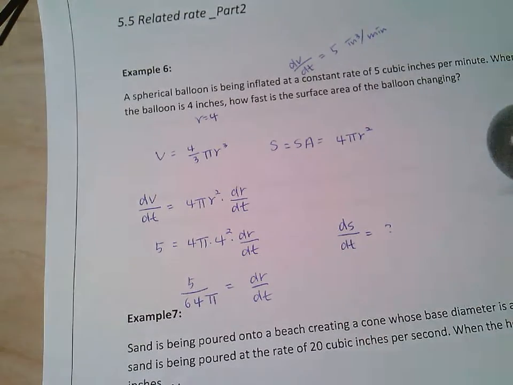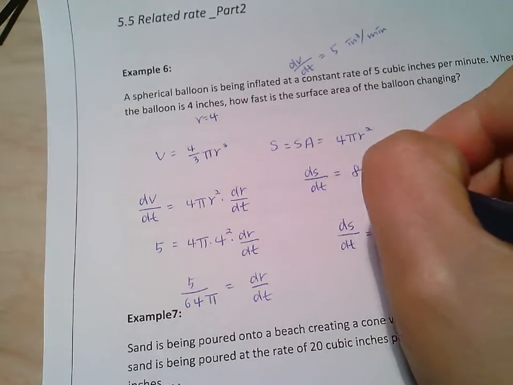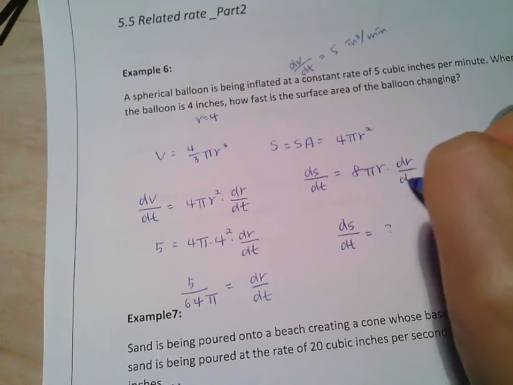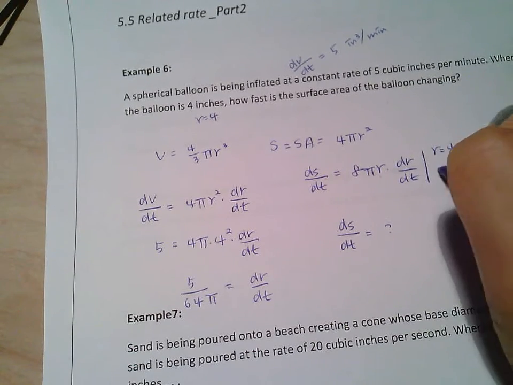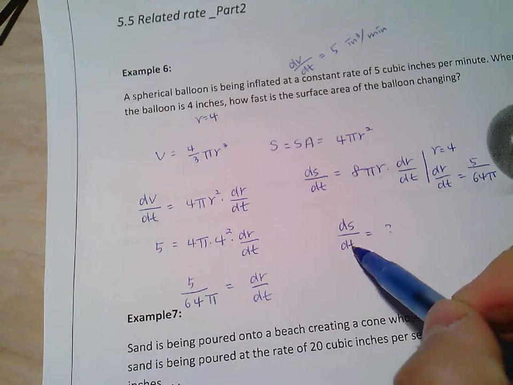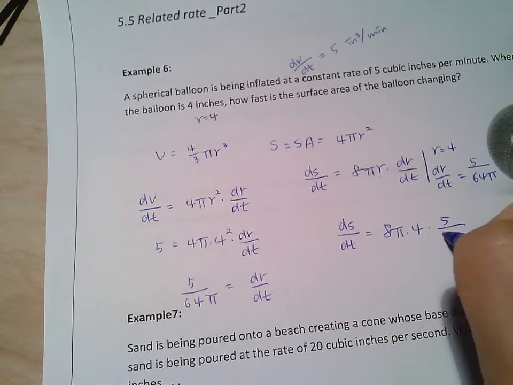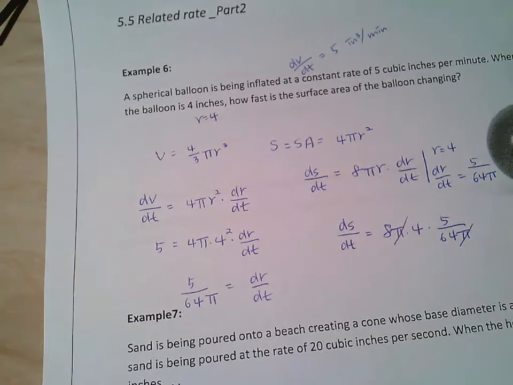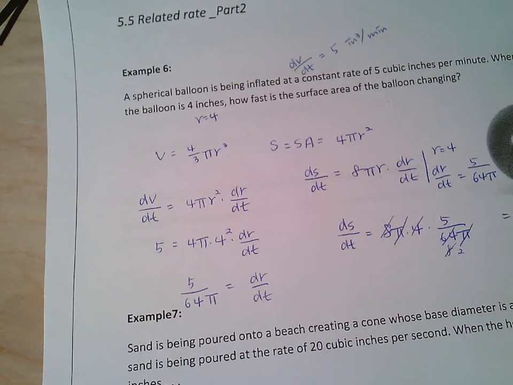That's the question, which means we have to take the derivative of each side with respect to time, which gives 8 pi r times dr over dt, and then we can plug in everything. The radius is 4, that's a given. And from the volume, we already got dr over dt, which is 5 over 64 pi. Now let's plug in. So dS over dt is pi times radius 4 times 5 over 64 pi. You can cancel them out, and here is 8 and here is a 2. So we have 5 over 2.